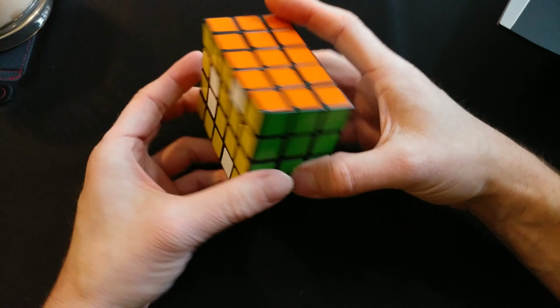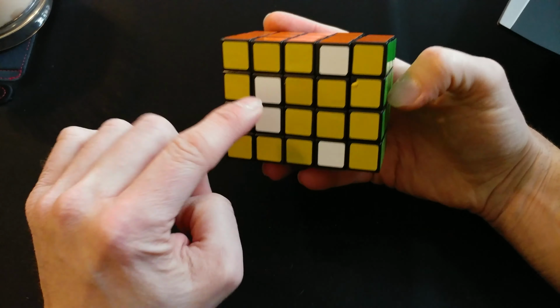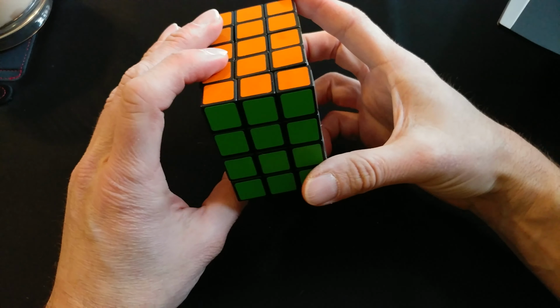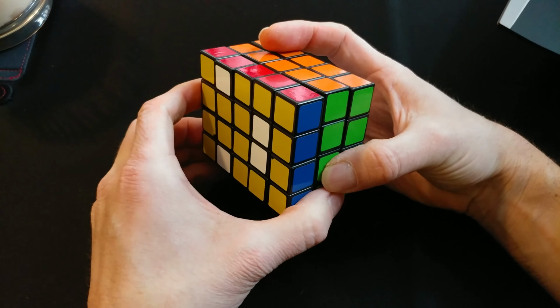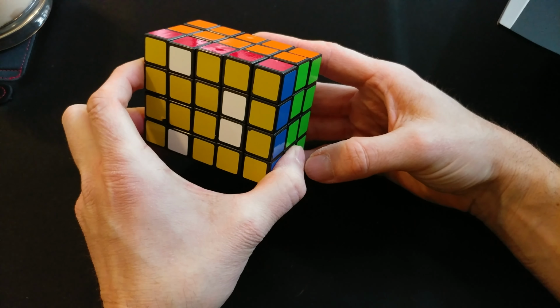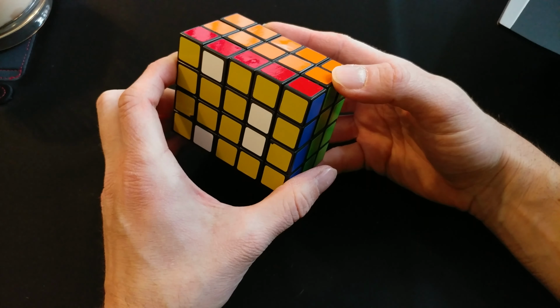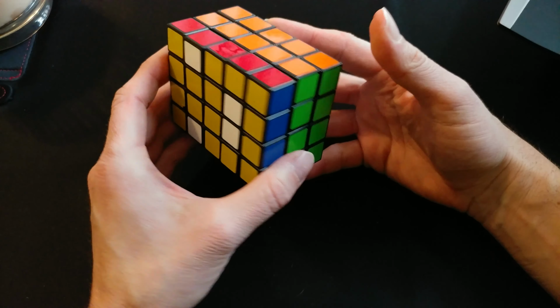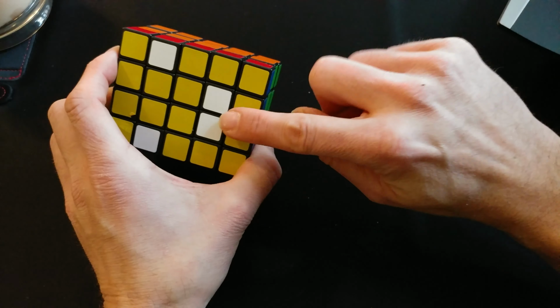Okay, it looks like these two pieces can flip with these two pieces. So let's go ahead and do a setup move. This time we'll do it from the left. Okay, let's go.